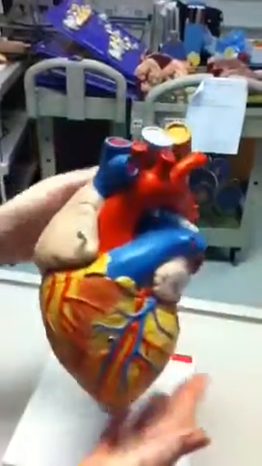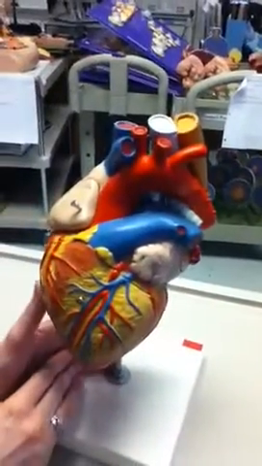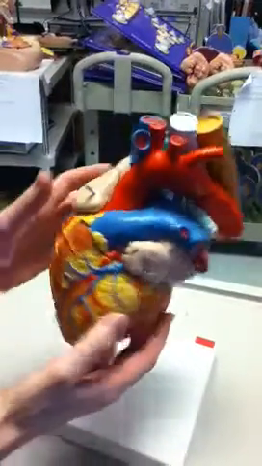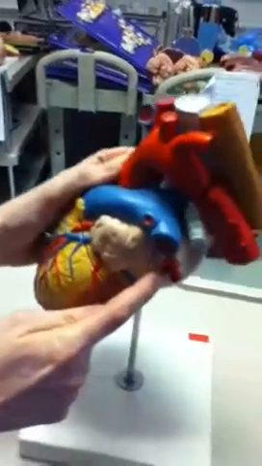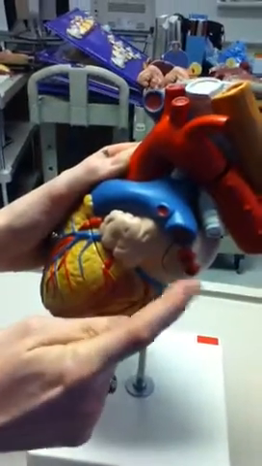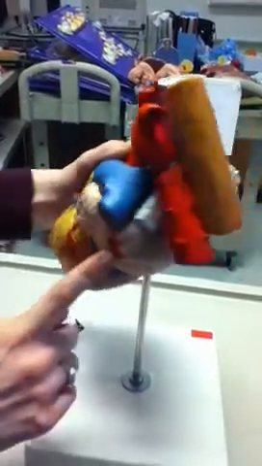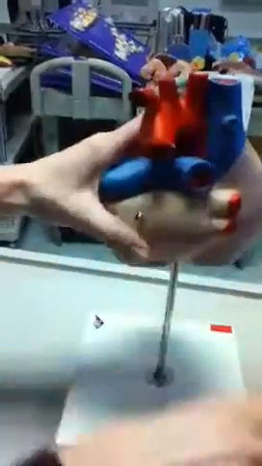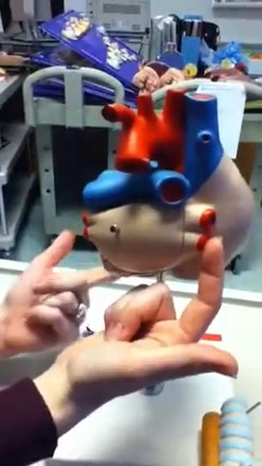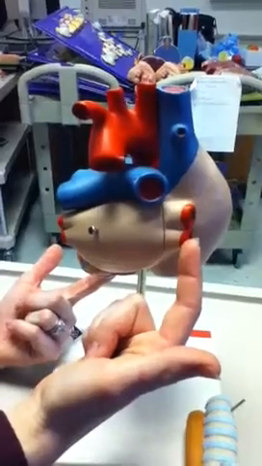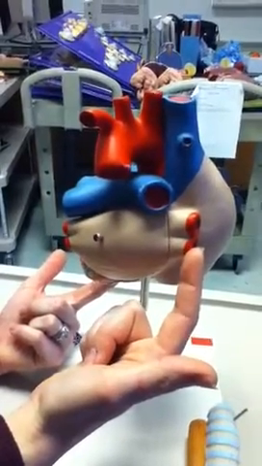Okay, then it goes to the pulmonary circuit, pulmonary capillaries, gas exchange, and then it brings fresh oxygenated blood back to the heart through, this would be your left pulmonary veins. And if I show it from the back, this would be the right pulmonary veins that are bringing fresh oxygenated blood from the right lung.